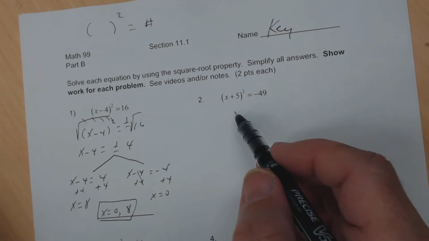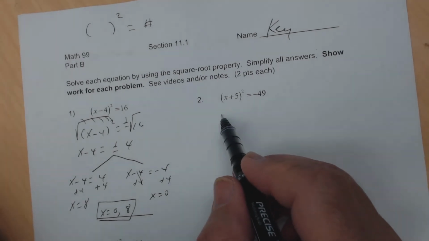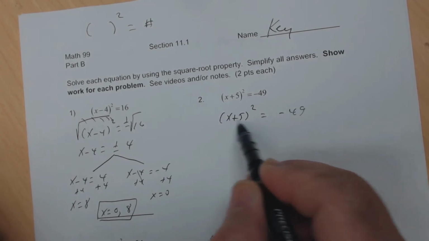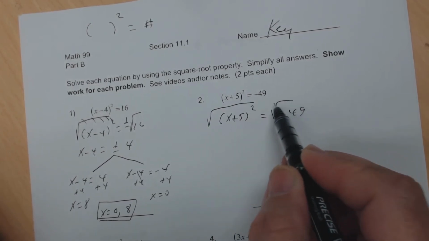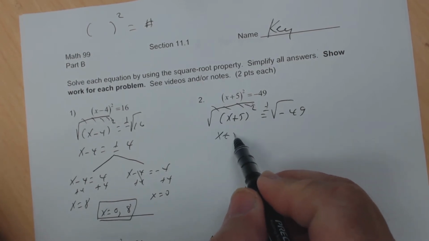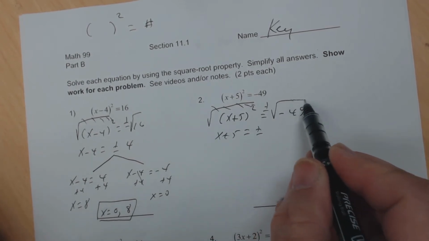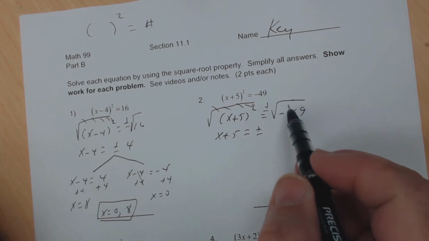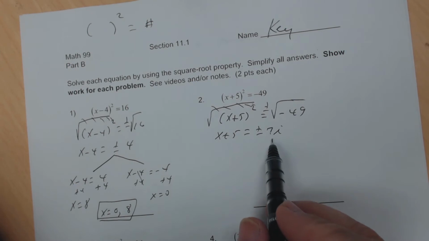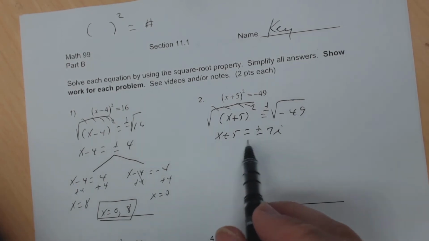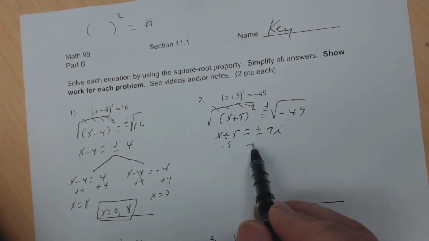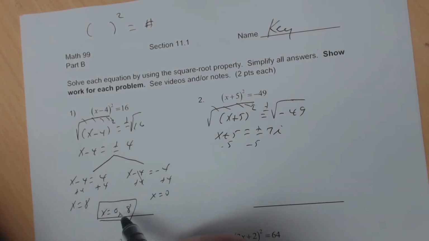Over here, when you take the square root of both sides, I'll go ahead and rewrite it. And don't forget the plus or minus. So the square and the square root undo each other. So you get x plus 5 equal plus or minus the square root of negative 49. Now remember in previous lessons that the square root of a negative 49 is 7i. Now notice that this time you're going to get a complex number. So in that case, all you need to do is just get x by itself.